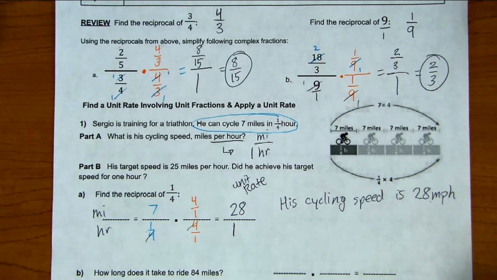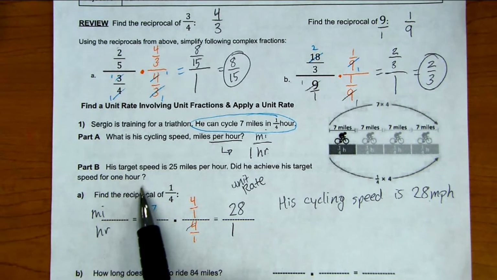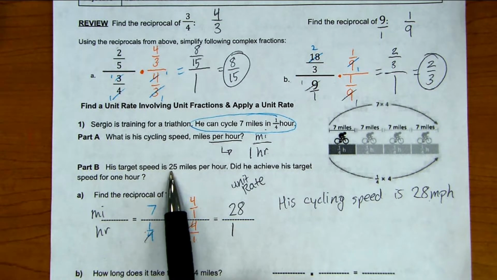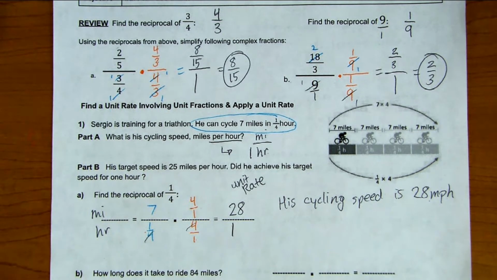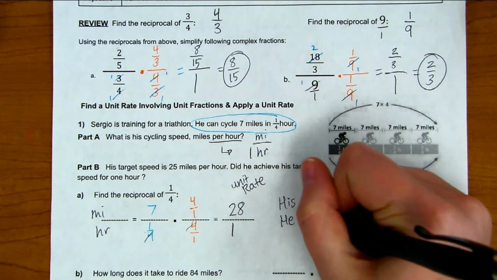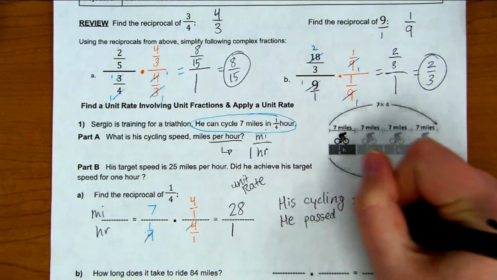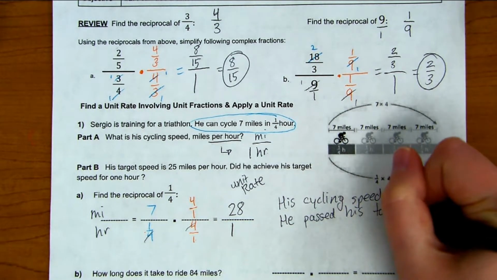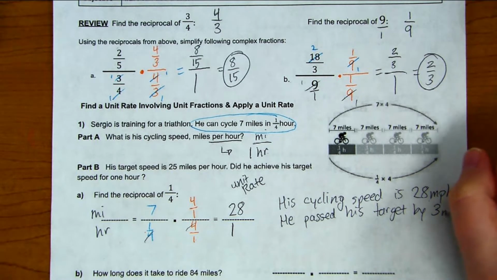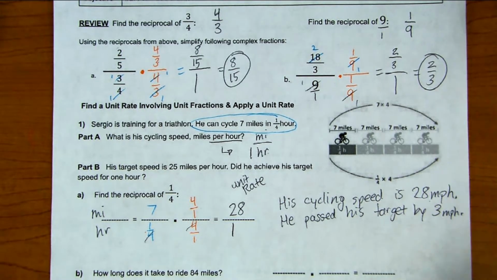So if we look at this, we can see that, yes, he did achieve his target speed, because his target speed was to go 25 miles per hour, and he has exceeded that. So we can say he passed his target speed by 3 miles per hour. So he's going 3 miles an hour faster than what his original goal was.